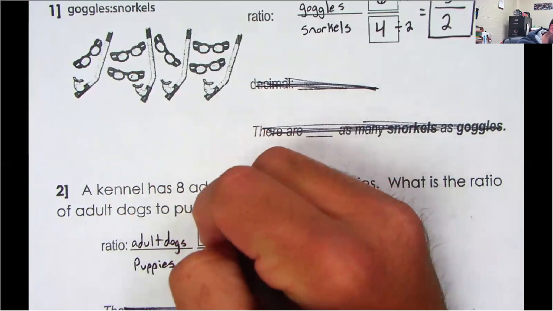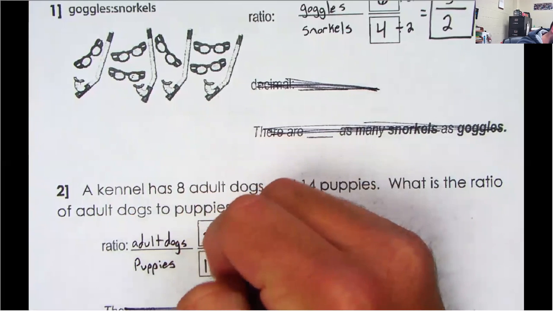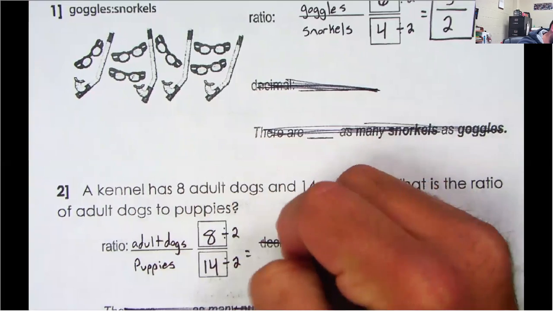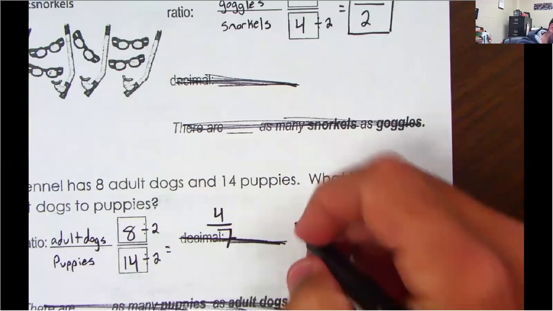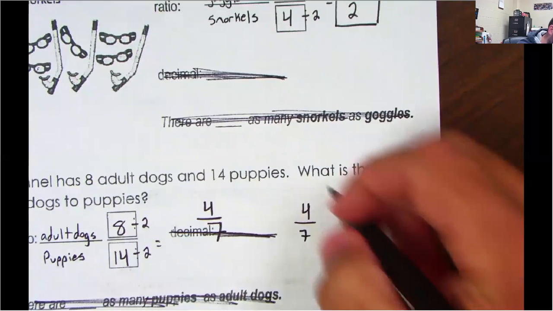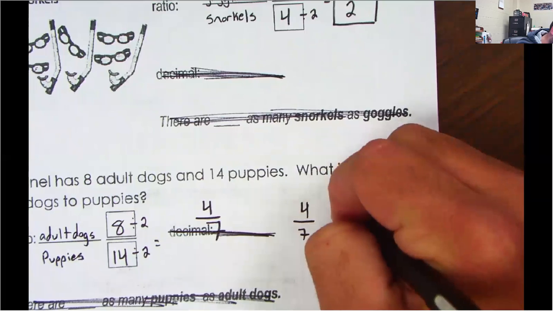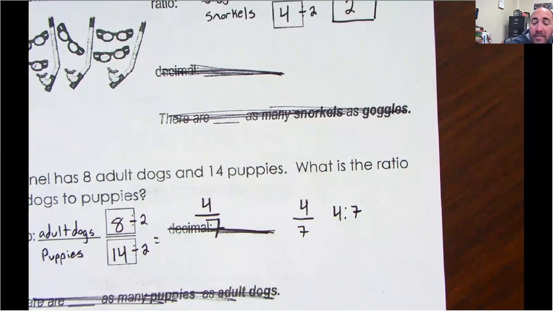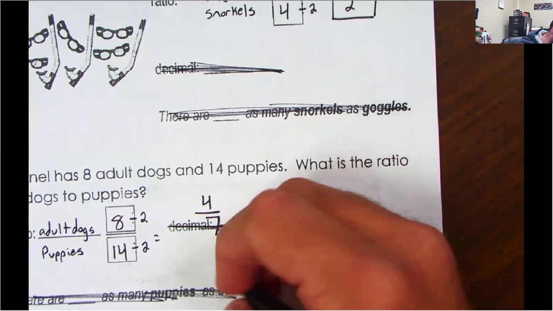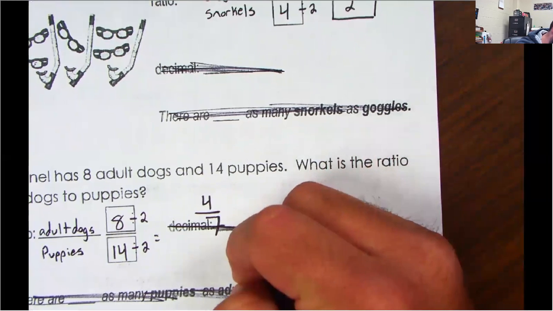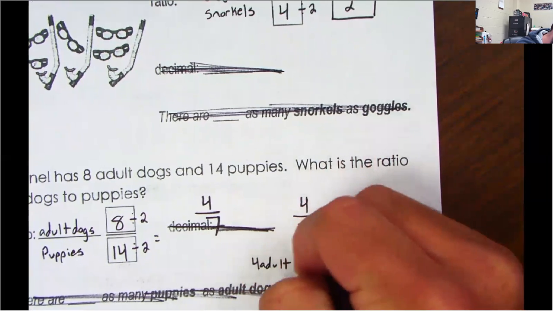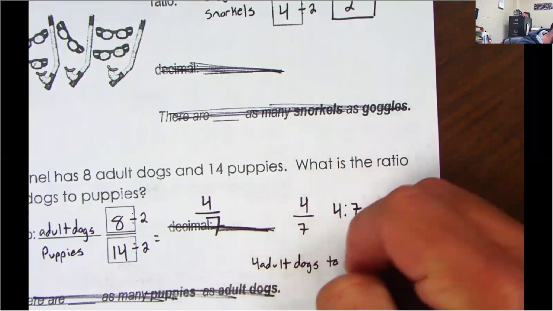Well, yes, they're both divisible by 2. So that would be the same as 4/7. And that's hard to see, so I'm going to rewrite it over here. I could also write that as a colon. And in words, let's see, that would be 4 adult dogs to 7 puppies.